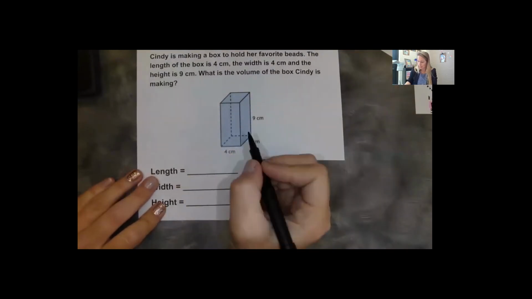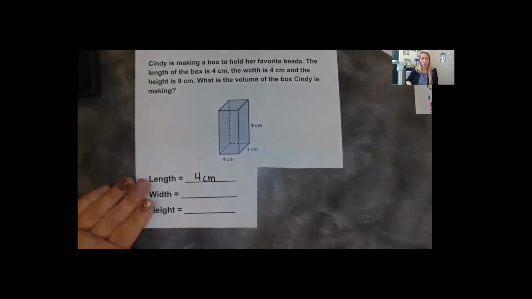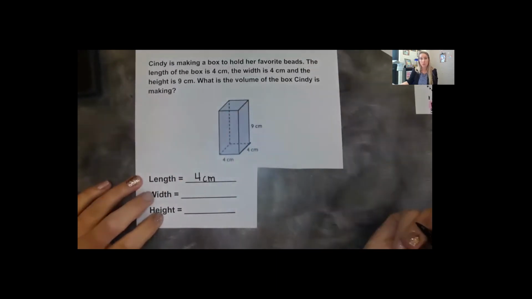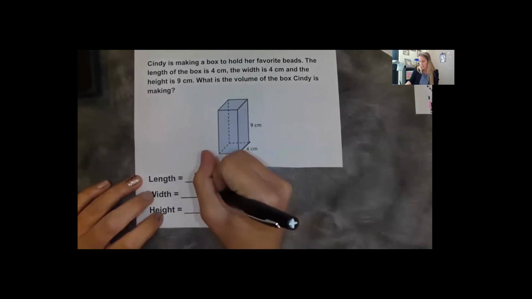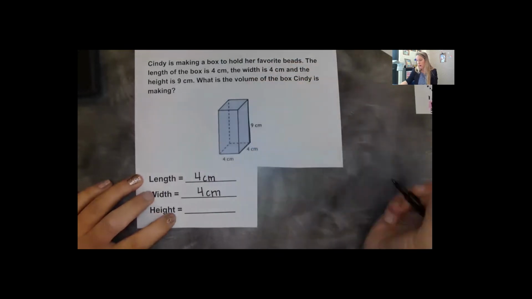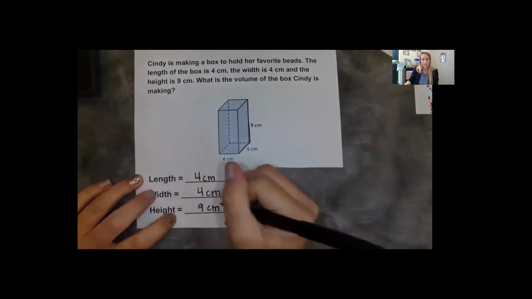Good, the length is 4 centimeters. Great work. What about the width? The width is 4 centimeters. What about the height of Cindy's box? That's right, it is 9 centimeters.